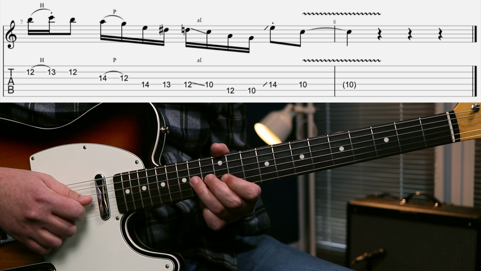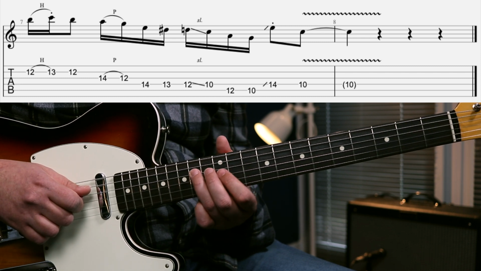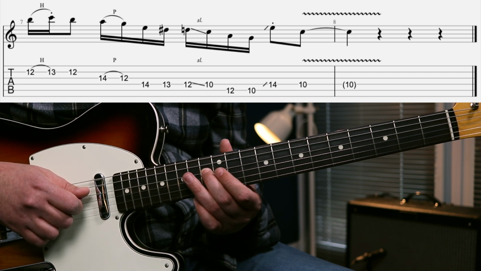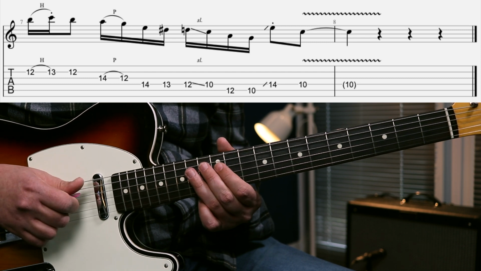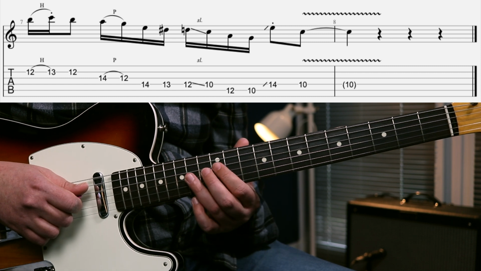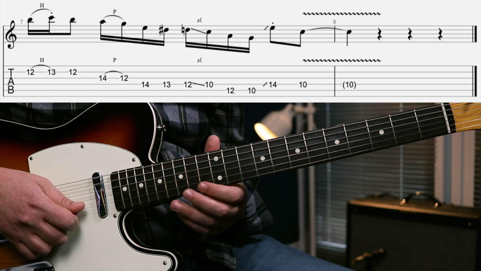Then we do a walk down from 14 down to 12 on the D string, and this is using the flat 5, which is our blues note, just to give a bit of chromaticism in there. And then we're going to do a slide down to the 10th fret. So all together so far.